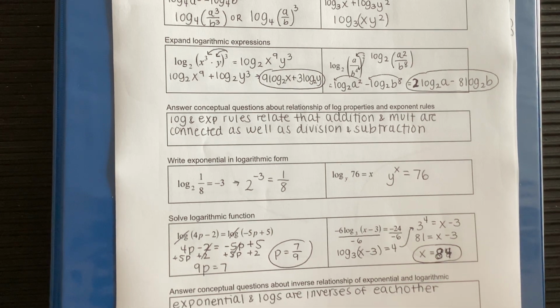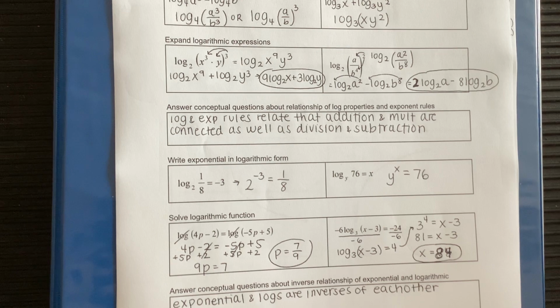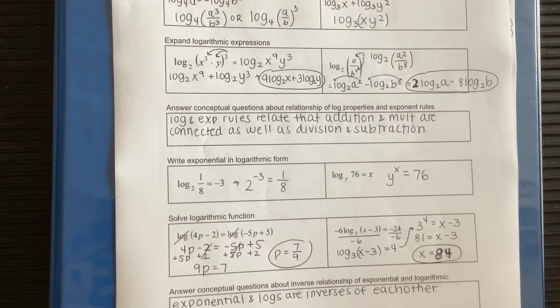Answer conceptual questions about the relationship of log properties and exponent rules. You should understand that exponent rules, when you're multiplying, you're thinking addition. So with log, when you're adding, you're thinking multiplication. So those addition, multiplication are always going to stay connected. Division, subtraction is always going to stay connected.